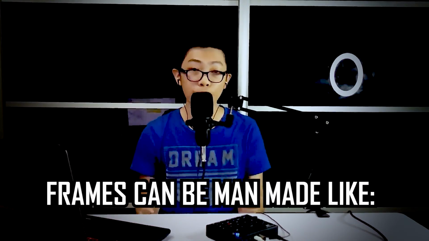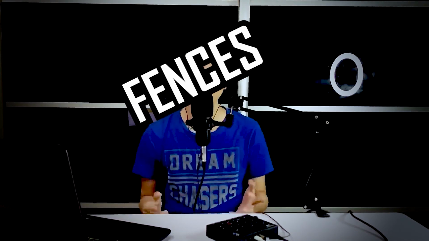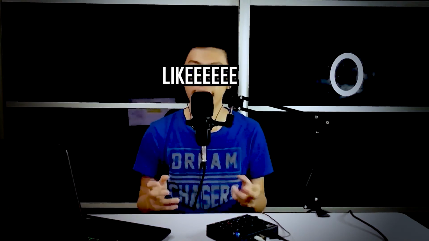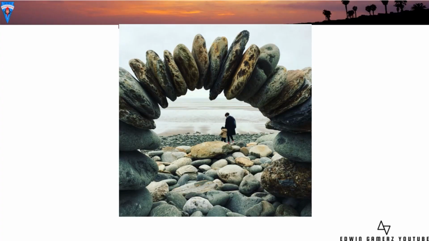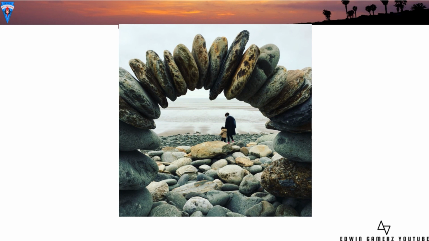Your frame can be made like bridges, arches, open doorways, tunnels, or fans, or it can even be a natural substance like tree branches and tree trunks. So this picture is an example of framing by surrounding your subject with a natural arch-like frame to help draw the viewer's eyes through the frame directly to your point of interest, which in this case is the children and the adult playing by the seaside.